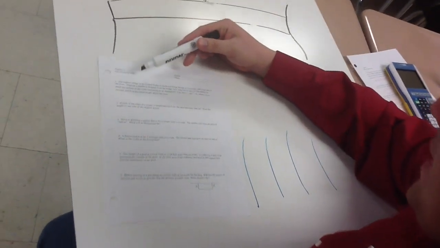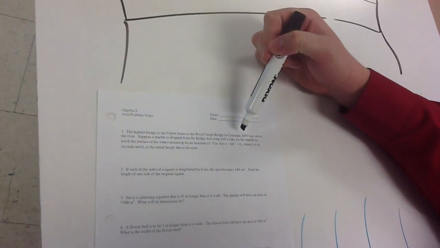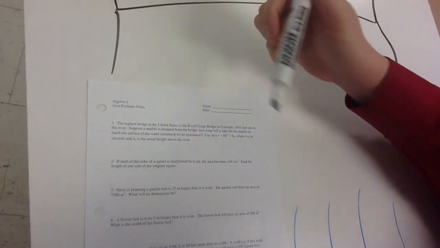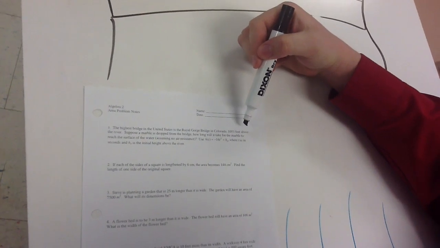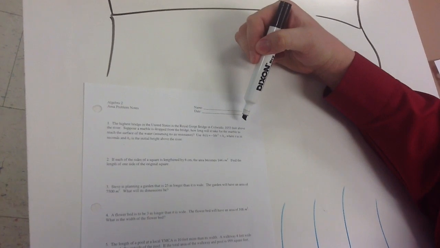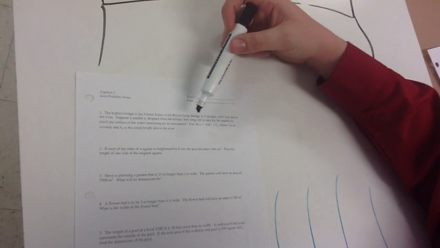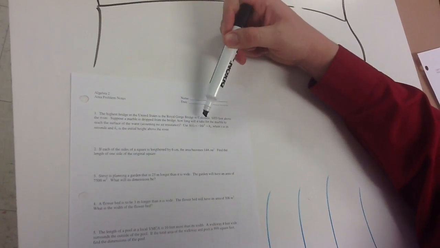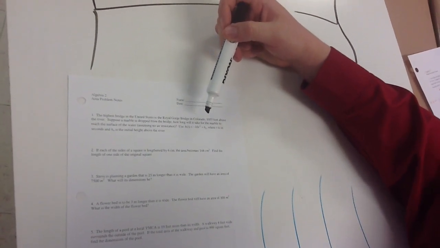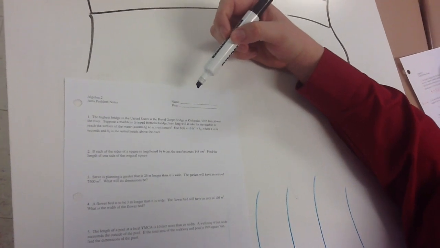But number one says, the highest bridge in the United States is the Royal Gorge Bridge in Colorado. Either way, it's in Colorado, 1,053 feet above the river. Suppose a marble is dropped from the bridge. How long will it take for the marble to reach the surface of the water? Assuming no air resistance, which if you ask me is a big assumption. Use negative 16t squared plus h sub 0, where t is in seconds and h sub 0 is initial height above the river. Now just reading this problem appears to be very, very difficult, but trust me, it's not.